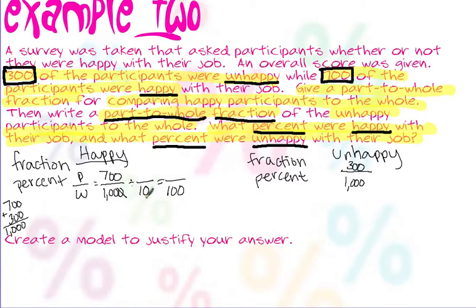I divide by a 1 with one 0 because that's what I'm eliminating. What I do to the bottom, I do to the top. So again, it's going to eliminate one 0. So I get 70 out of 100. So since it would be 70 out of 100 for the happy people, then we know that 70% of those people surveyed are happy with their jobs.